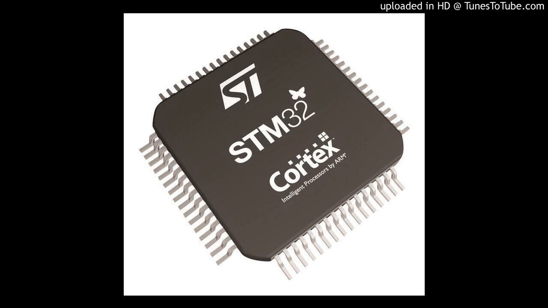And the third point is, after that, the processor reads the value at memory location 0x00000004 into PC. That value is the address of the reset handler. So the address of the reset handler is put into PC, that means PC jumps to the reset handler now.